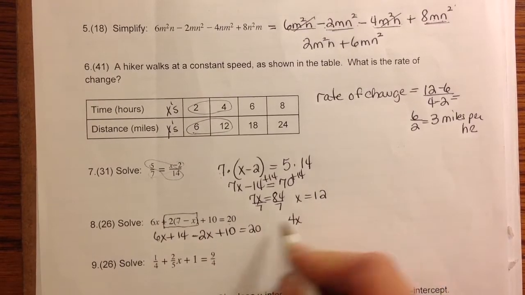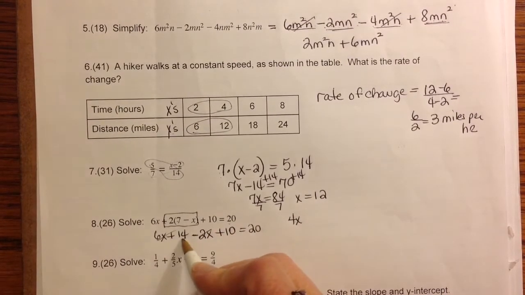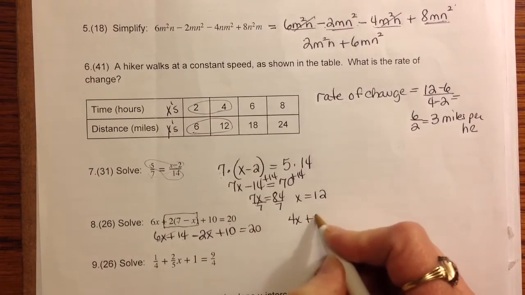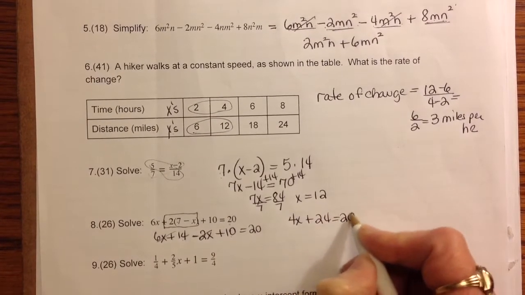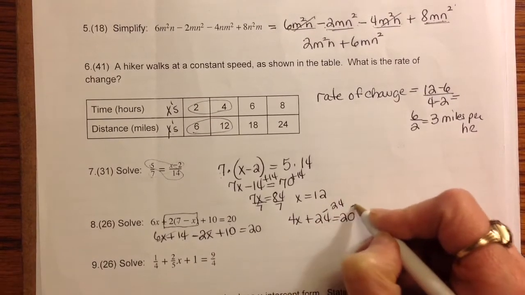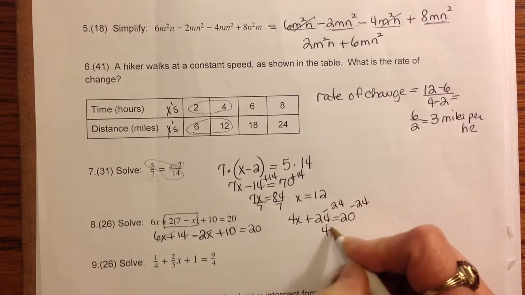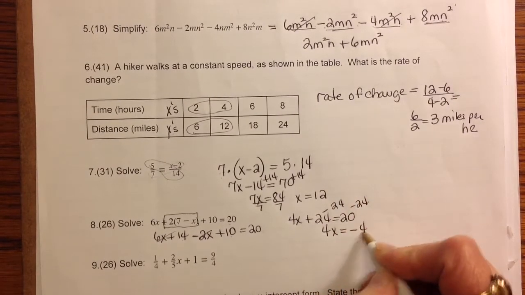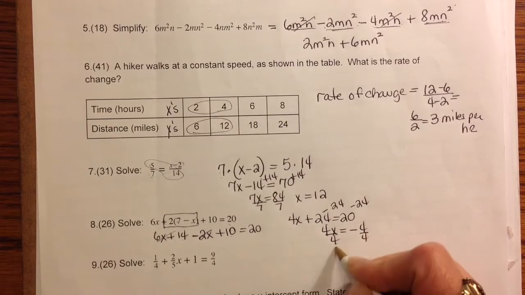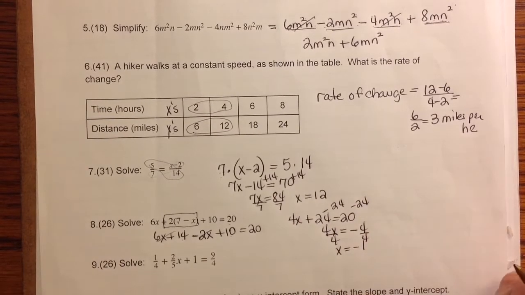I'm going to come over here where I have more room. I have a positive 14 and a positive 10, which is positive 24, equals the 20. Now we'll just solve it like a regular two-step equation. Subtract the 24. 4x equals negative 4. Divide by 4. X equals negative 1.